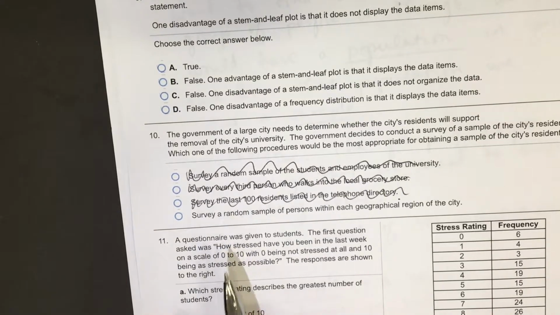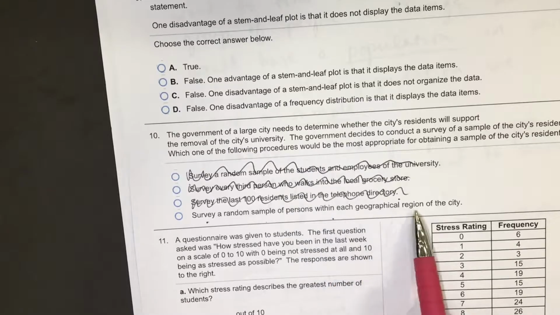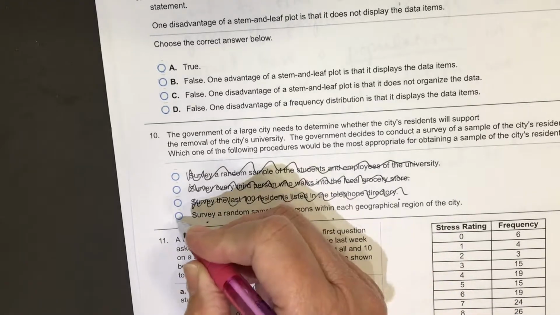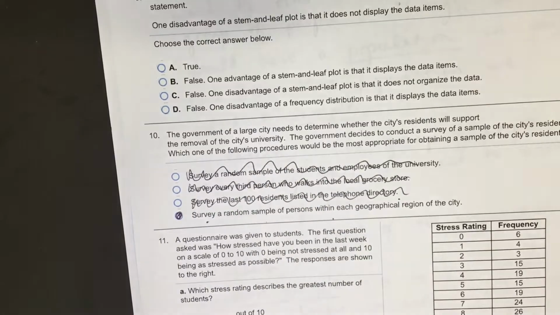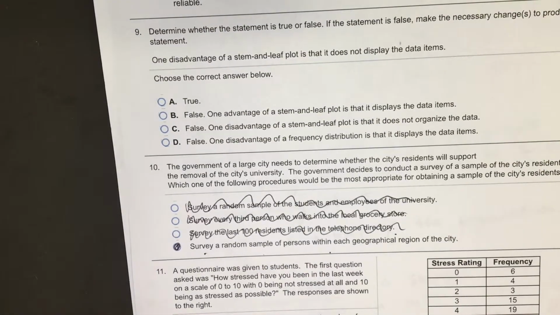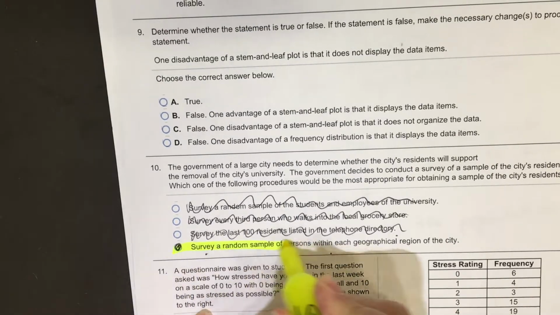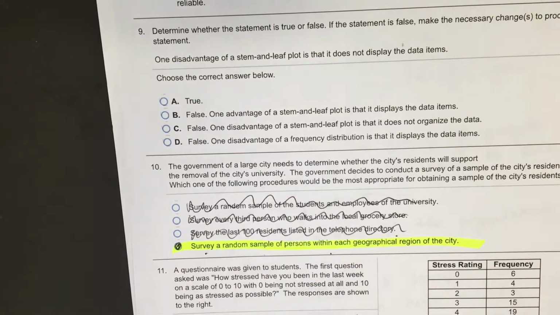Well, we only have one choice left. Survey a random sample of persons within each geographical region of the city. Yes. So maybe I would want to look at the city as geographical regions. I could even randomly pick some geographical regions that I'll survey, and from there, randomly pick some people in the region that I'm going to survey.